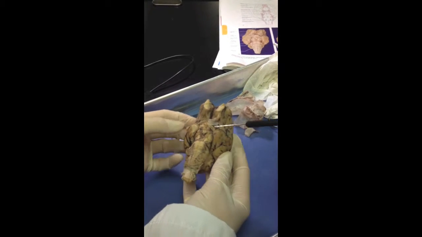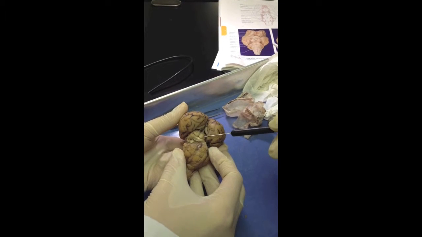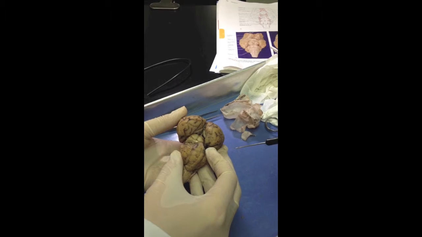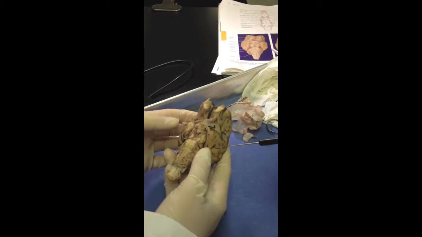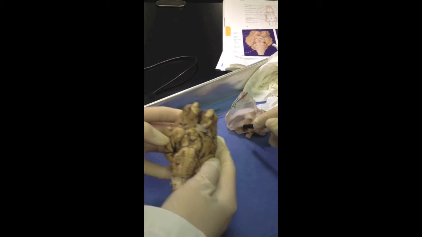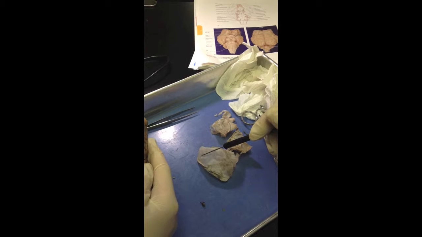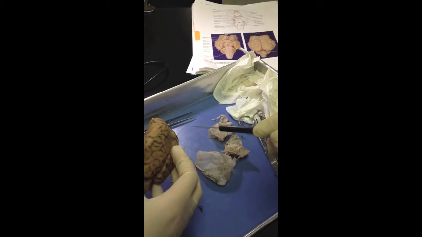Then can you pull back the cerebellum? Then we have the superior colliculi and the inferior colliculi, which make up the corpora quadrigemina. And then we have the dura mater here, which we took off. That's the connective tissue. And the arachnoid mater and the pia mater you can't really see, but they're still kind of on there.